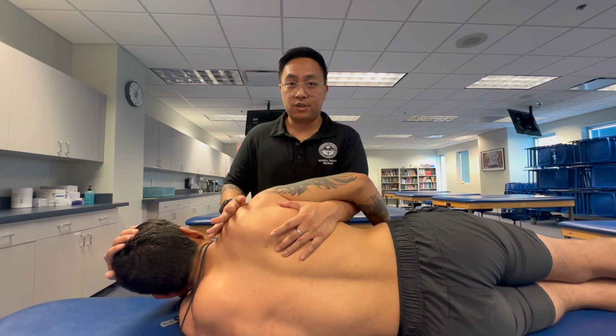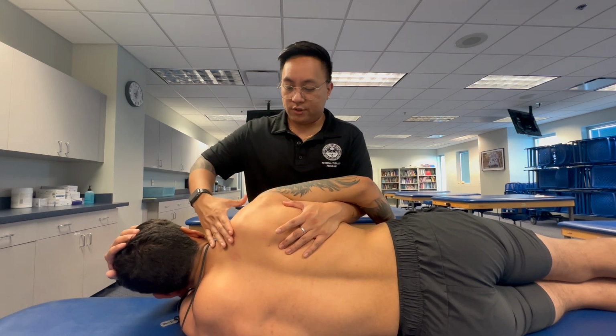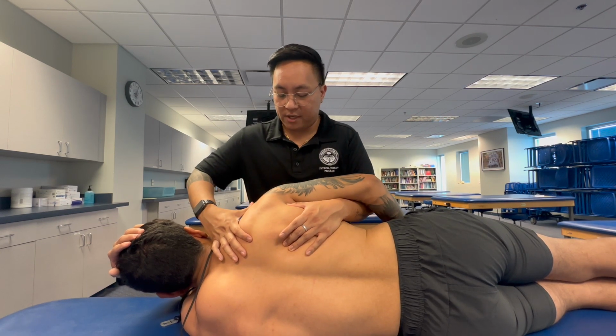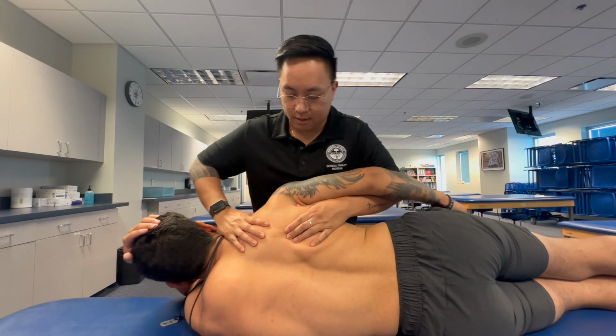In addition, another movement that we can do aside from elevation, depression, protraction, and retraction is upward rotation and downward rotation, which really contributes to overhead reaching movements. So what you'll do is you'll again grab the upper and lower part of the scapula, and from here rotate upward, and then from here rotate downward.